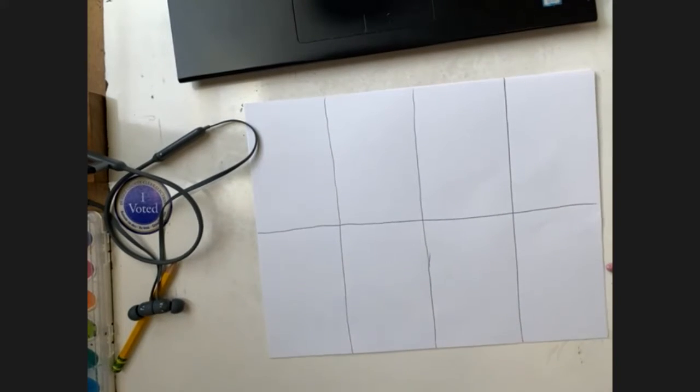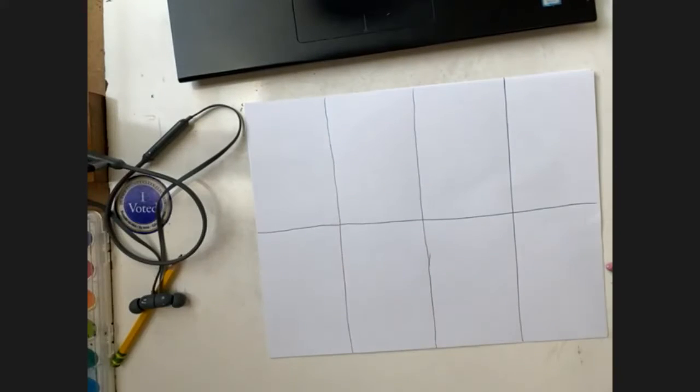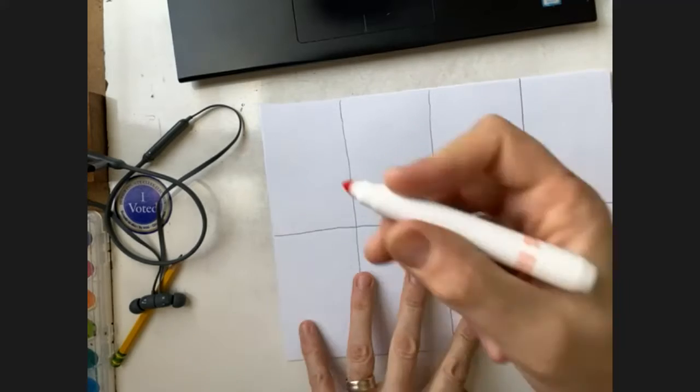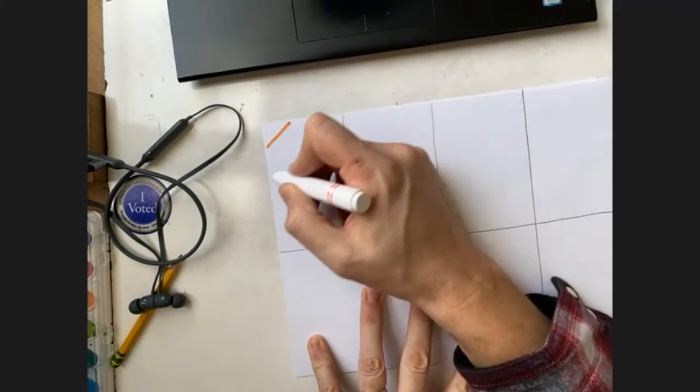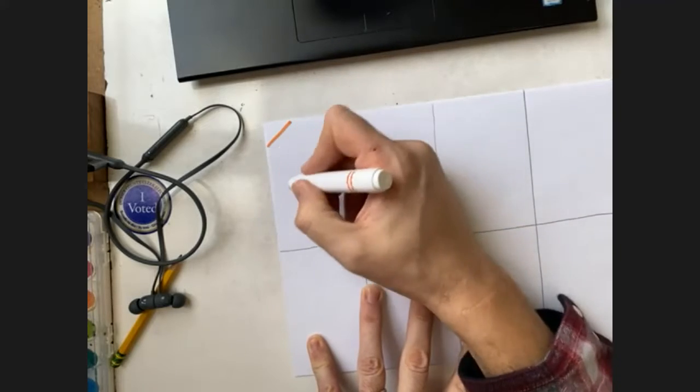Okay, so we're going to start simple. I want you to grab 2 colors, and you're going to draw some stripes. So all you got to do for a stripe pattern is draw lines. Now I'm going to kind of draw mine diagonally, but they could be straight, they could be up and down. It's up to you.